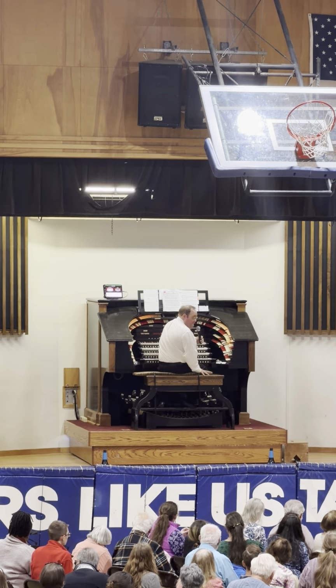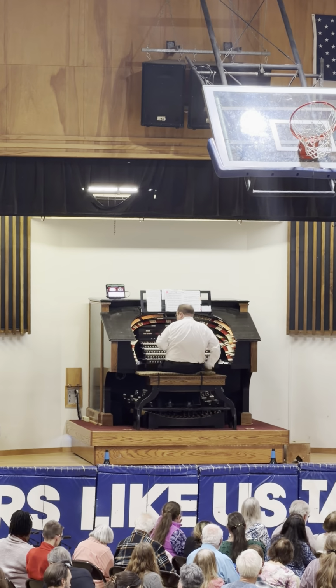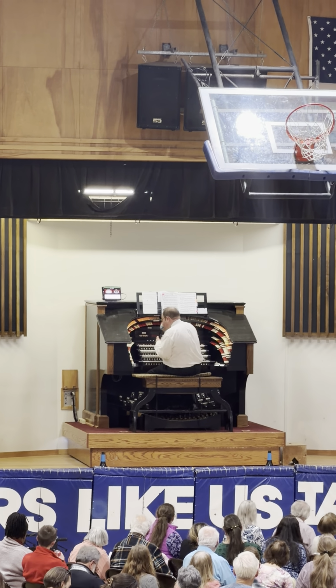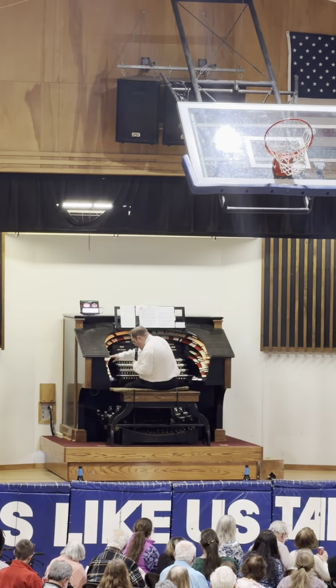Oh, I forgot one very important thing. The church organ also, quite sadly, does not have, and they never do, the toy counter.